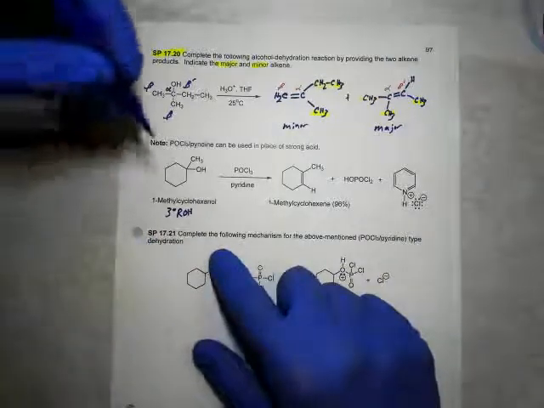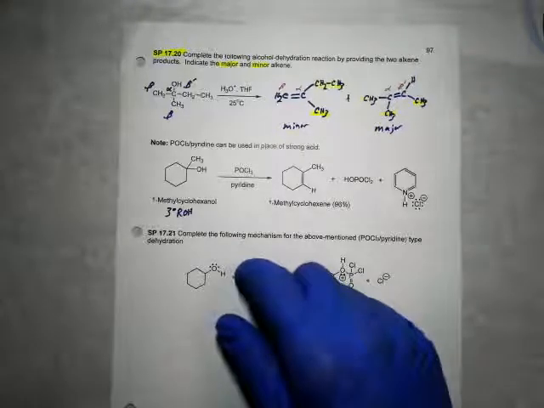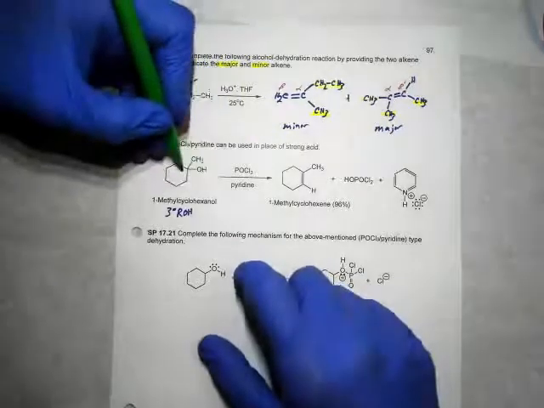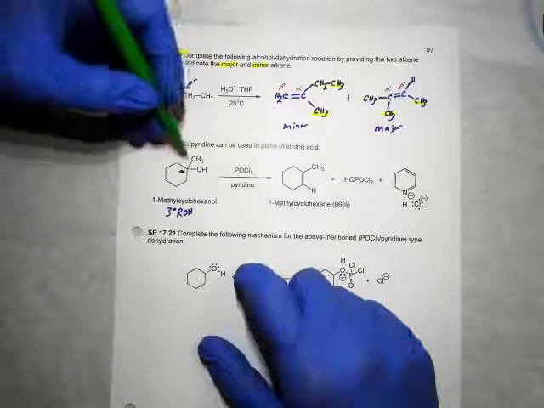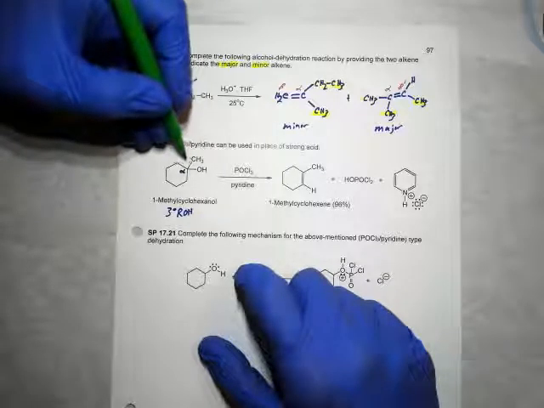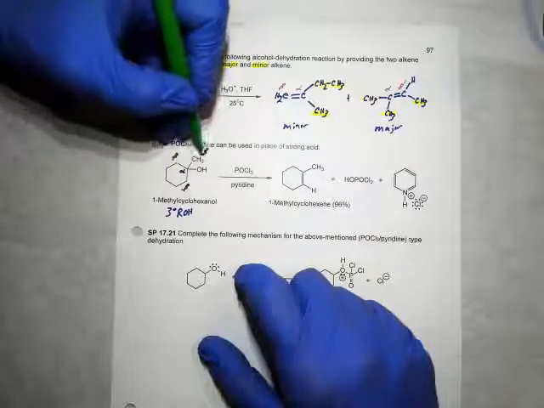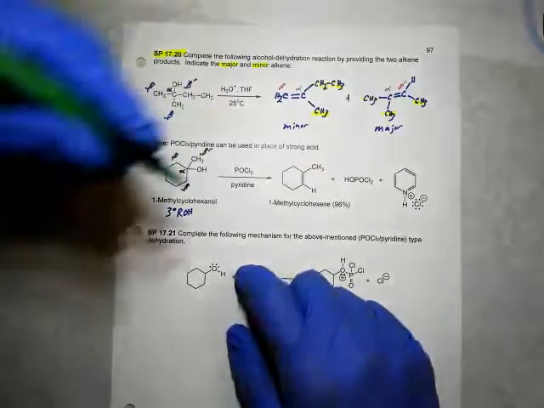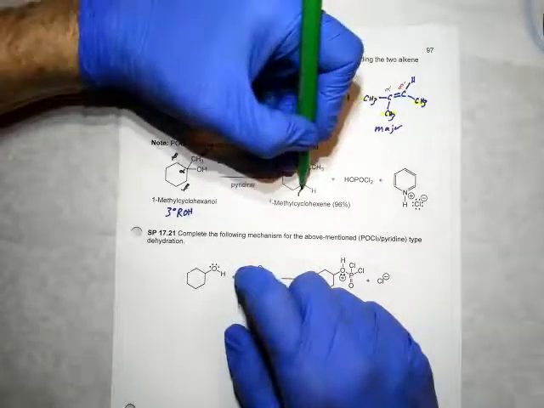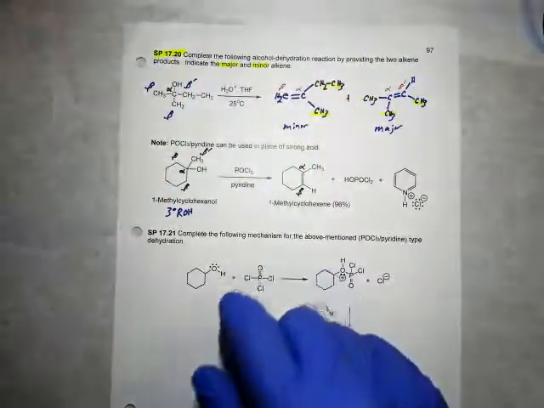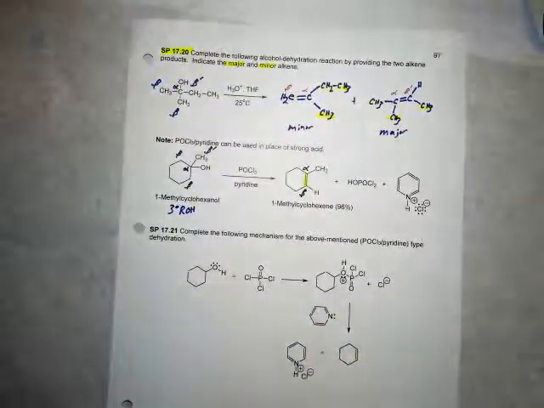So as before, nothing's really changed in terms of our designation of the nuclei. The carbon that bears the leaving group, the OH, we're going to label alpha. And the adjacent carbon beta, beta prime. And so you can tell at a glance that most of our alkene, our cycloalkene, was a result of the dehydration happening between alpha and beta.